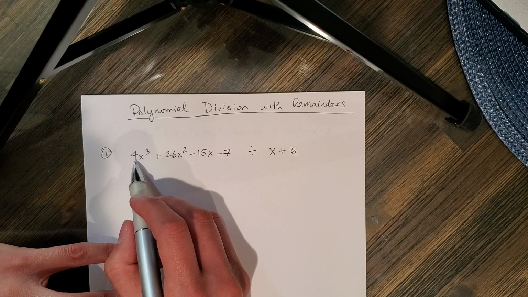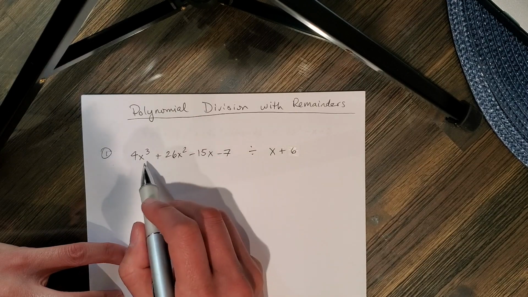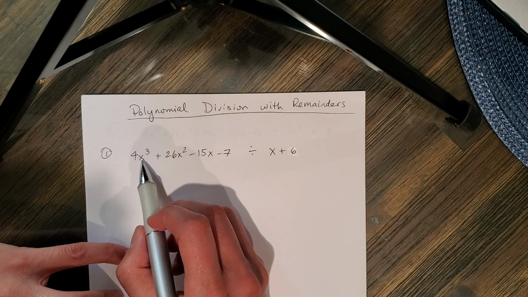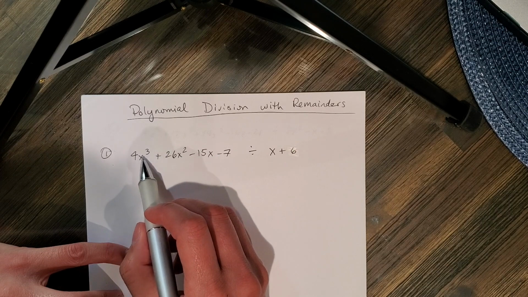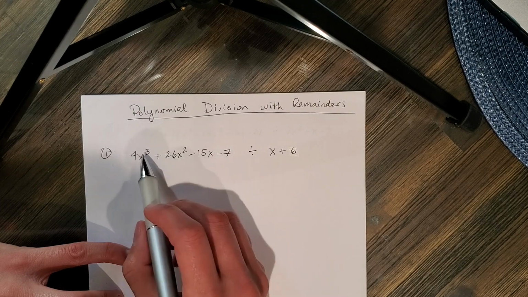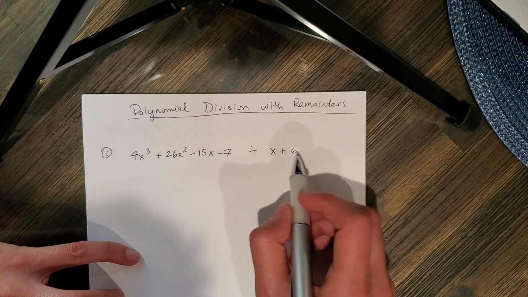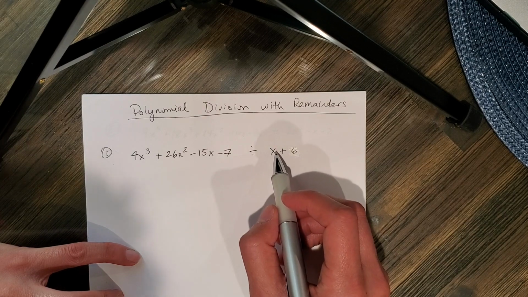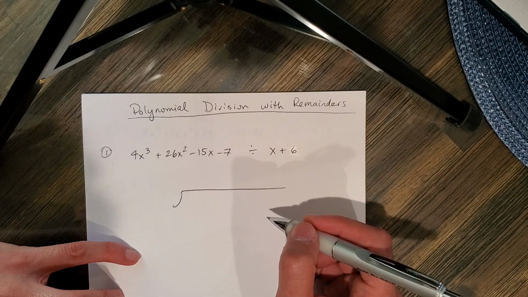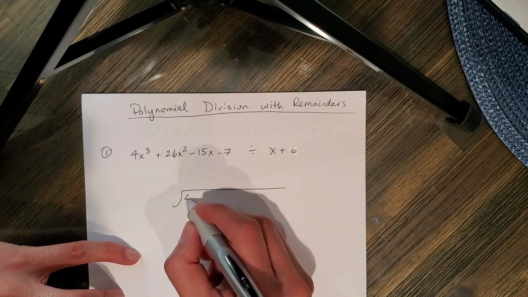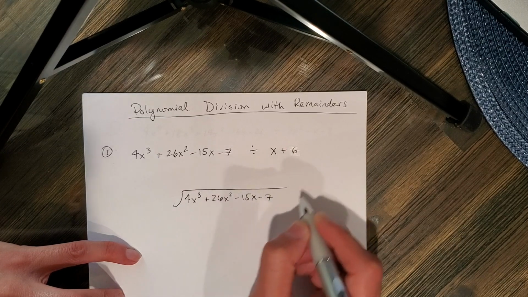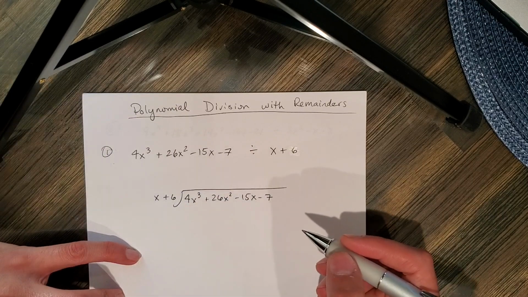So we want to make sure that the polynomial that we're dividing is not missing any terms. What I mean by that is that it goes in order of highest degree to the lowest, okay? So this is x to the third, x to the second, x to the first, and this could be thought of as x to the 0 power. So there are no missing, 3, 2, 1, 0, they're all there. And then the divisor here is not missing any either, it's just x to the first and x to the 0. Okay, so that means we don't have to fill in any with the 0. We could just write it as we see it. So we have 4x cubed plus 26x squared minus 15x minus 7 divided by x plus 6.